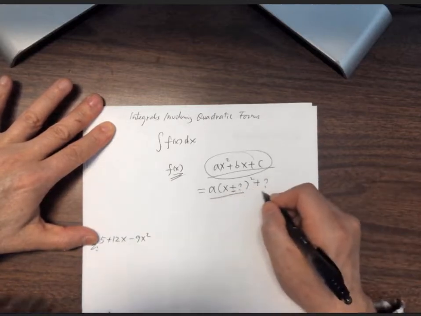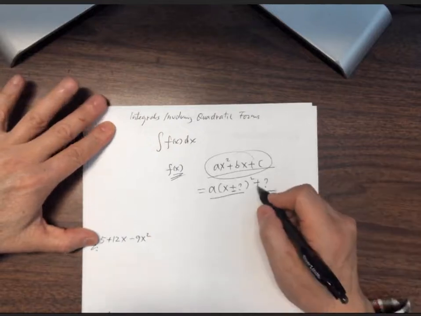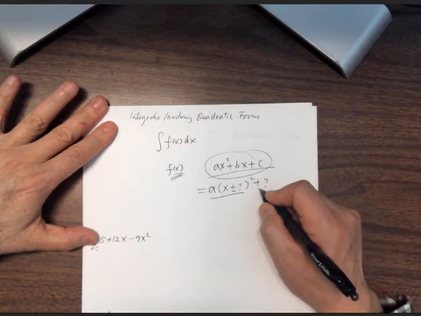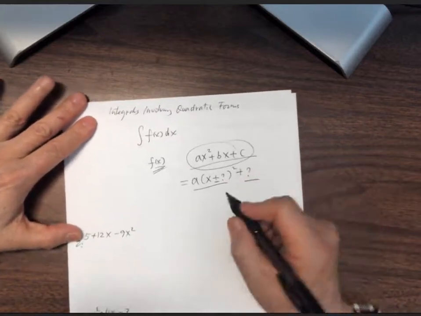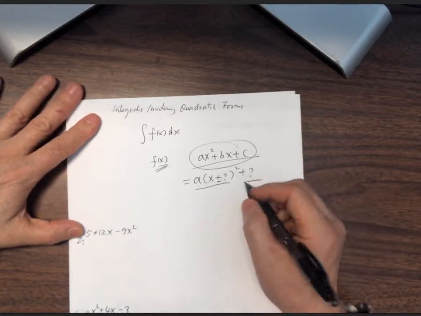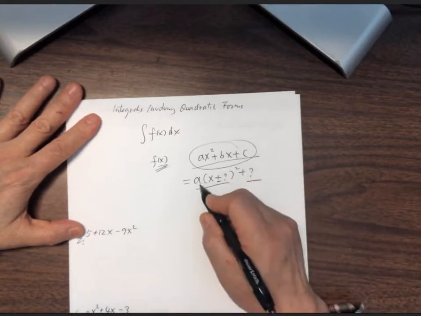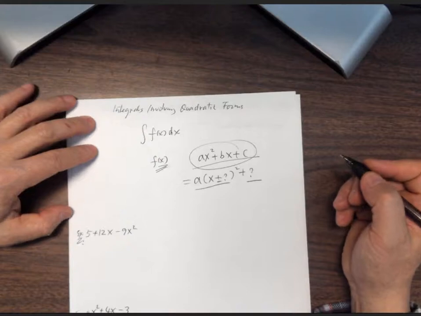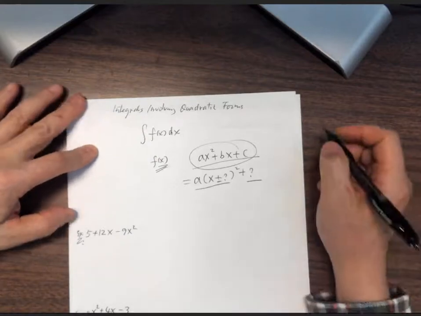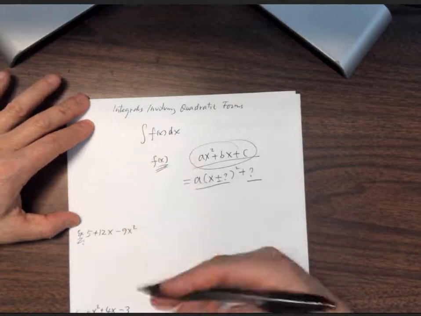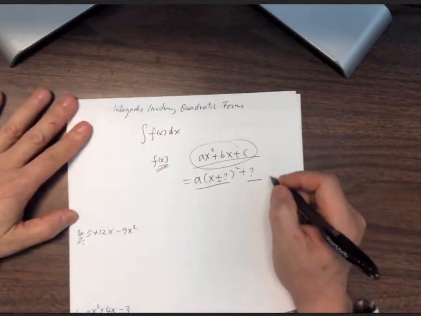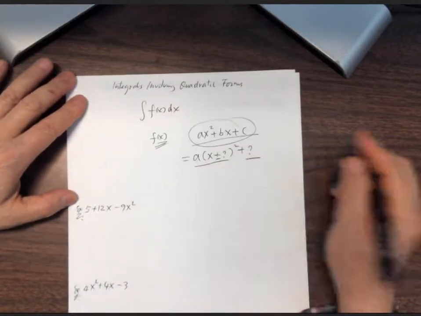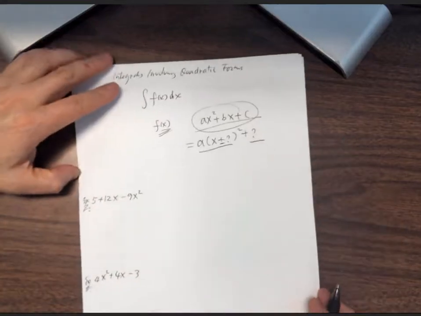So we turn this into two terms: the sum of a square involving x and a number. Now this number could be negative. Then, depending on the signs, we can introduce some tricks of solution and turn this into a trig integral, then evaluate. So the key is to complete the square. Now let's see how we complete the square. Just a quick review.